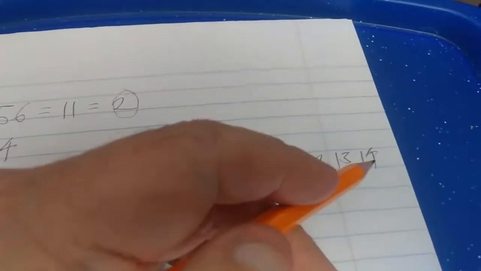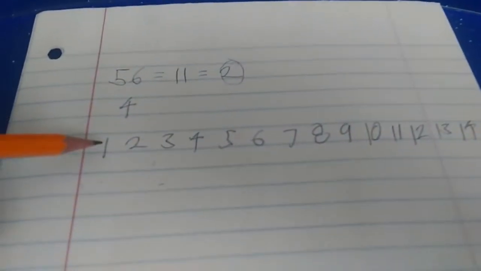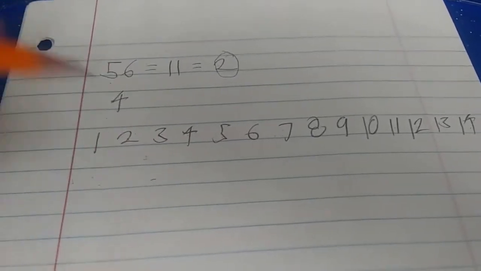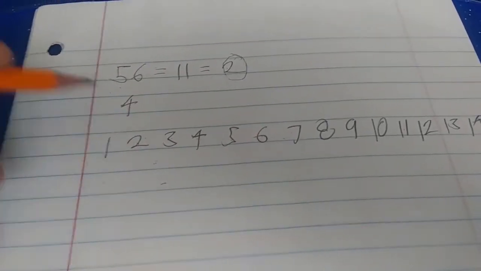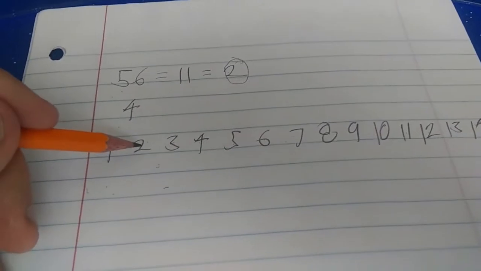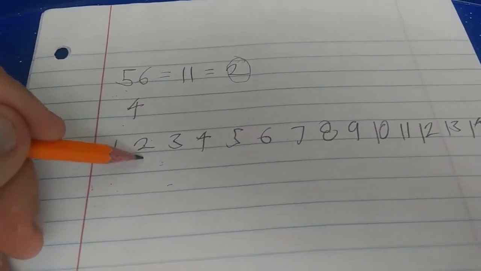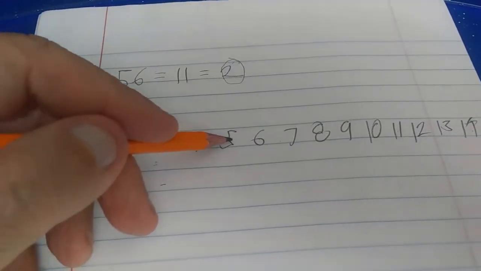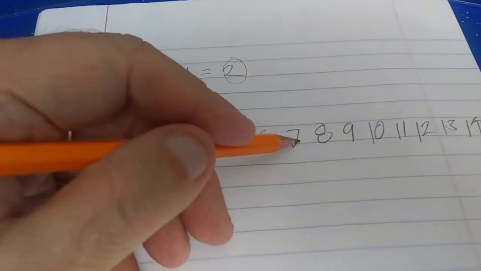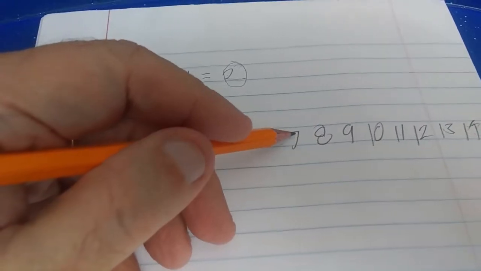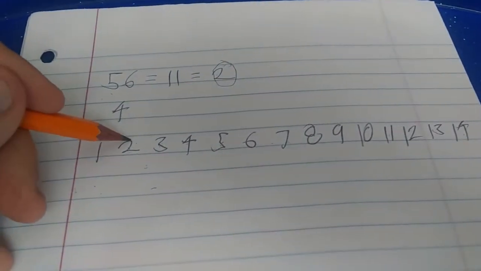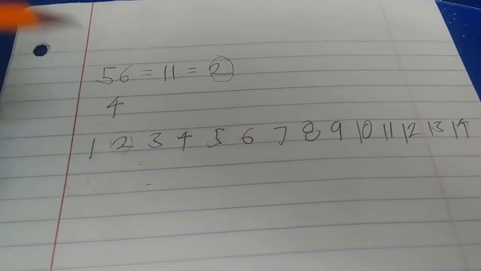So, 14 is divisible by 1, yes, but that's not the purpose of this video. It's divisible by 2, which is 7. 3, no. 4, no. 5, no. 6, no. 7, yes, which is 2. 7 goes into 14 twice. We'll get back to 2 later.